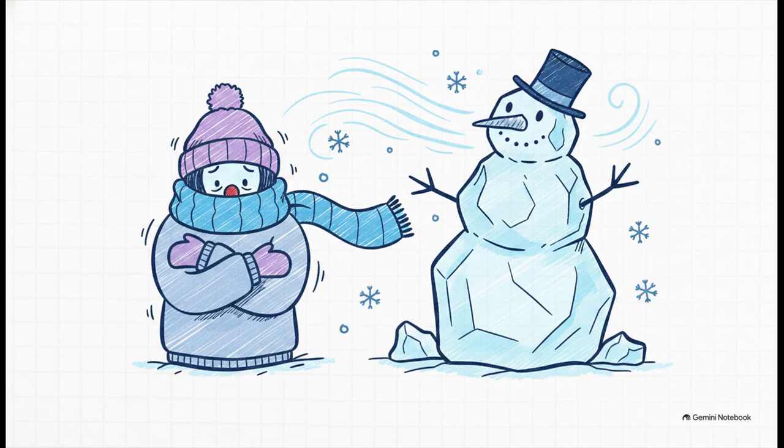Or how about this one? As cold as ice. It's incredibly common for sure, but think about why it works so perfectly on a psychological level. It uses as to bypass the logical part of your brain and trigger an immediate, unmistakable physical sensation. You don't just process the word cold, your brain actually recalls the physical, freezing temperature of ice.